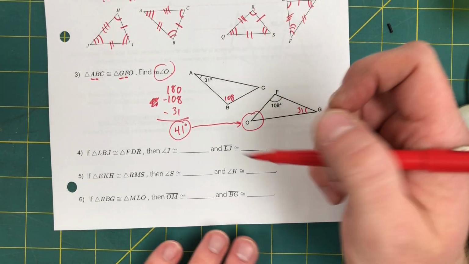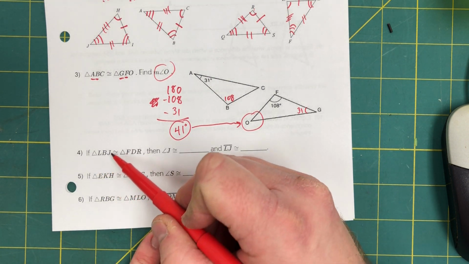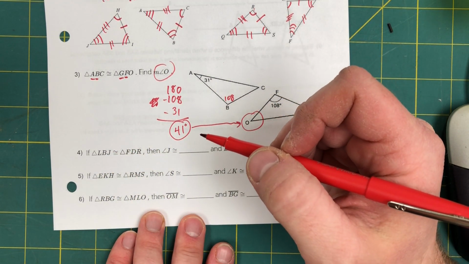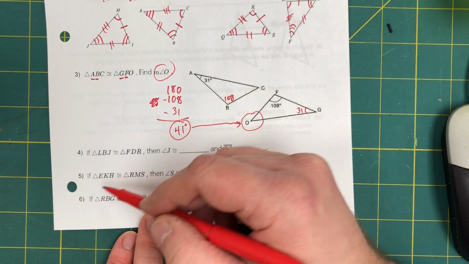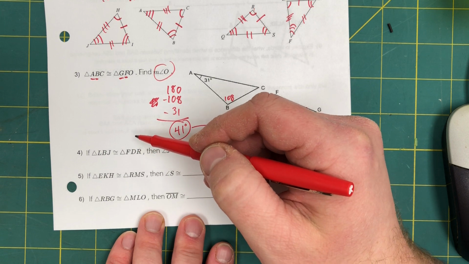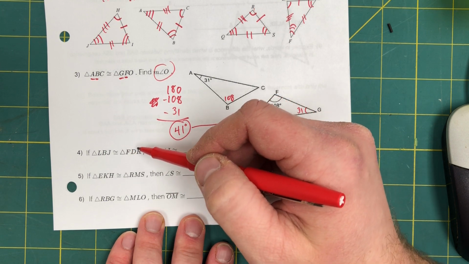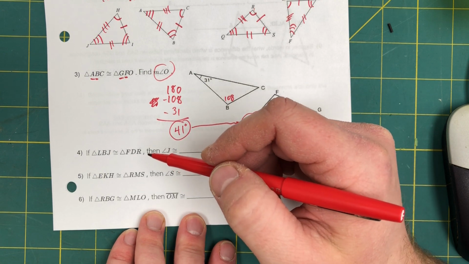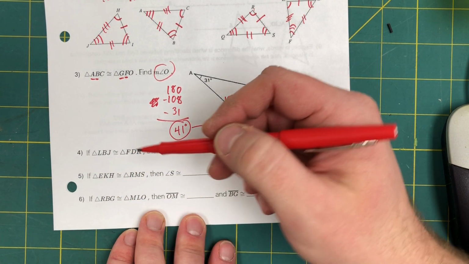All right, our next one says LBJ, FDR, they're equal to each other. So I don't know what these ones are down here, but Lyndon B. Johnson was a president, and FDR, Franklin Delano Roosevelt, was also a president. So these are two presidents. That's fun. But again, I don't know what these ones are.